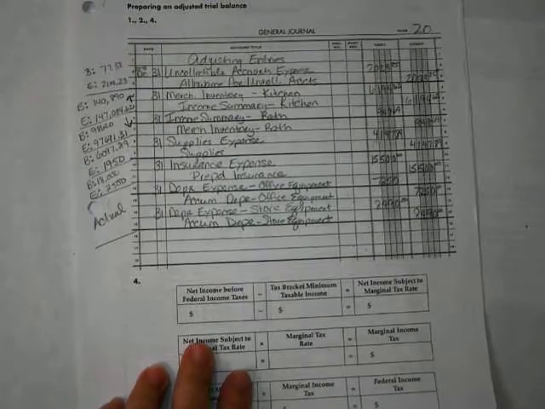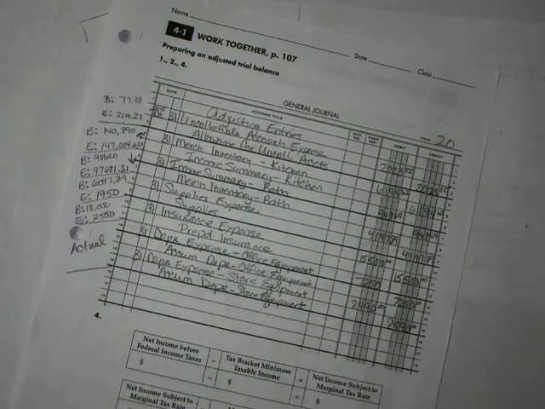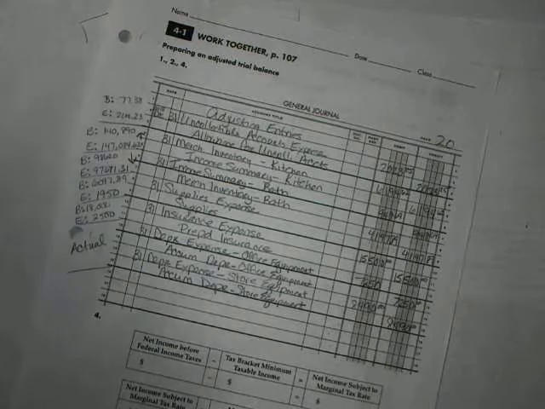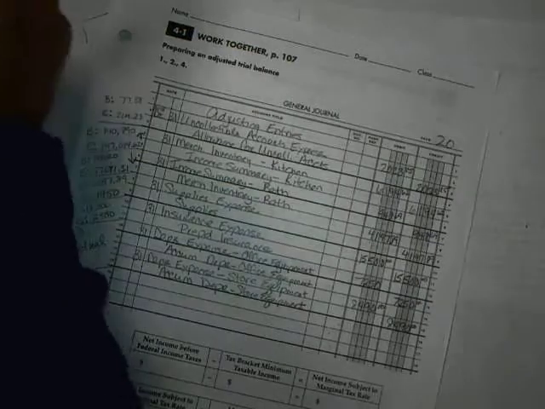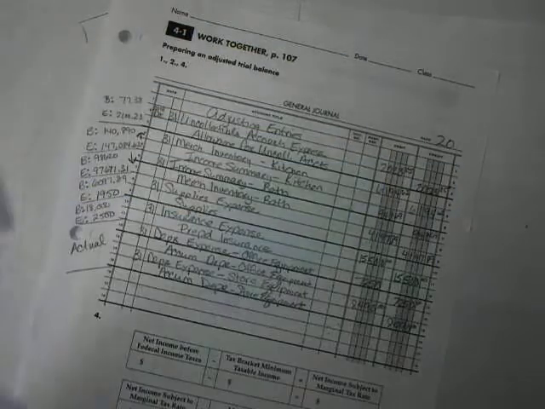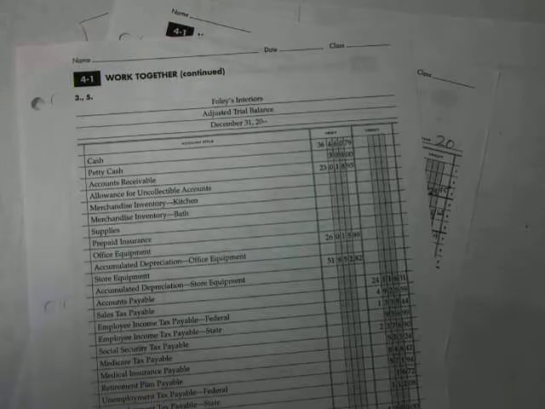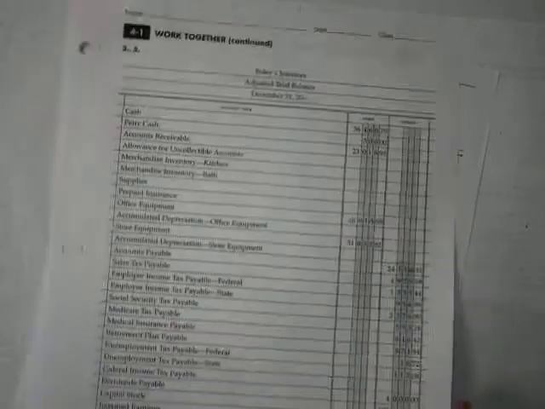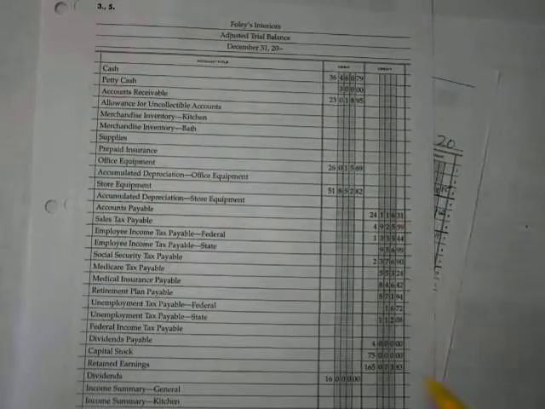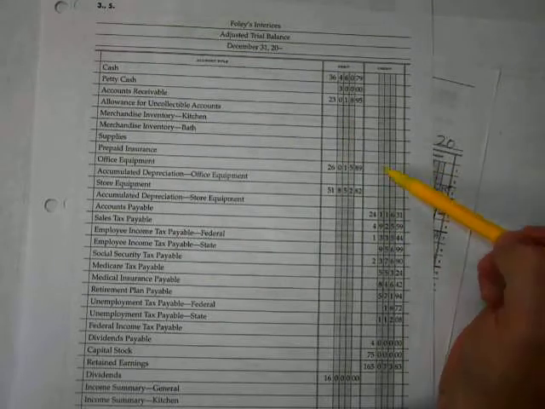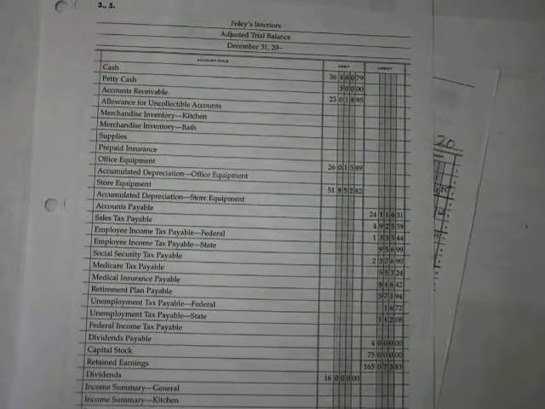Once you post, so now you're coming back to this video, I hope, after you've posted, it says to enter the adjusted account balances on the adjusted trial balance. So you have a page for the adjusted trial balances that has these blanks in here. They put all the other numbers in for you.